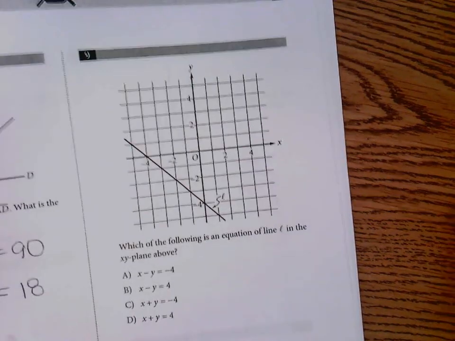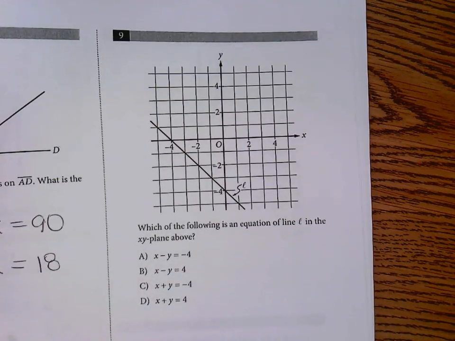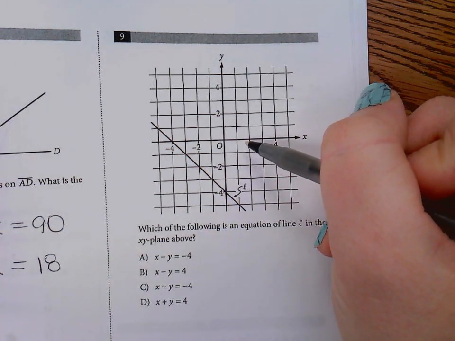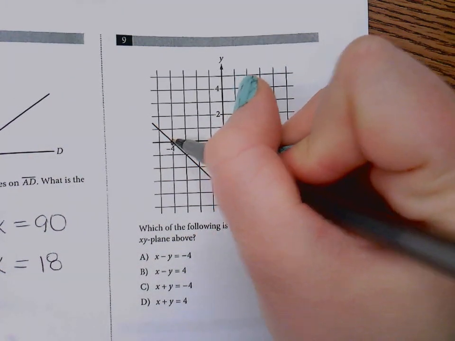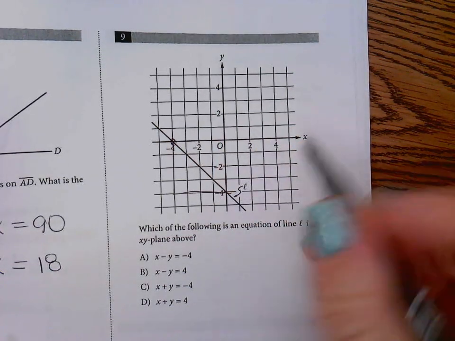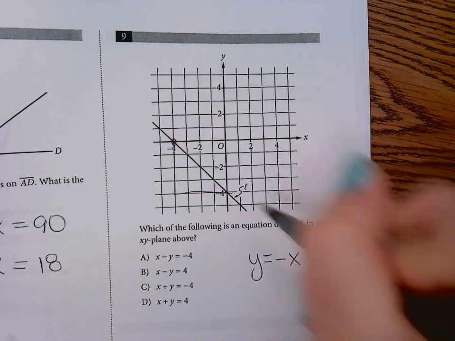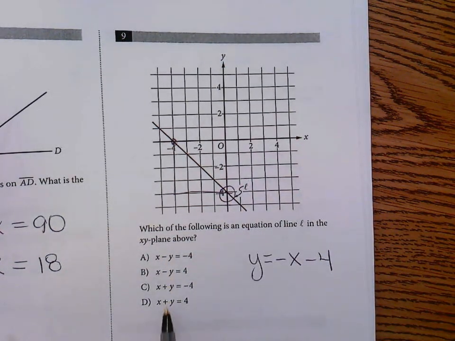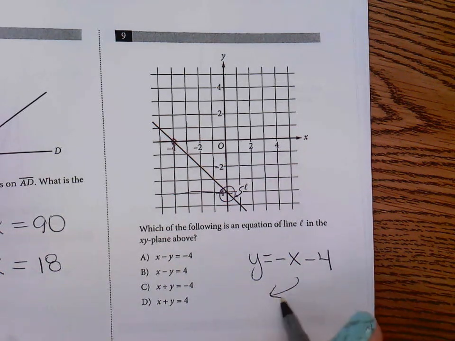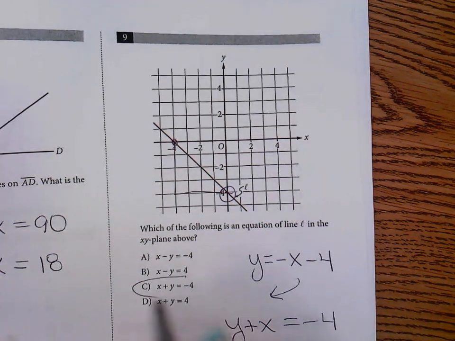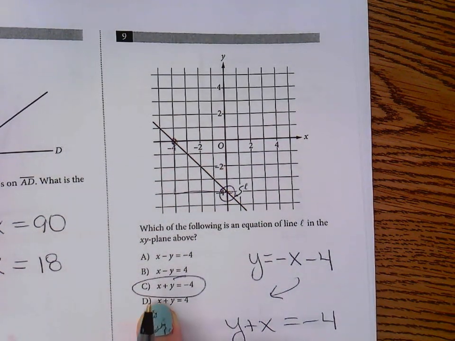And the last one on this page, number 9, what is an equation for this line? So let's check the slope. It looks like we go down 4 and over 4, so it has a slope of -1. And we're going through a y-intercept of -4. None of these are in slope-intercept form, but if I move the x to the other side, it would be y plus x equaling -4. So that looks like choice C for number 9.